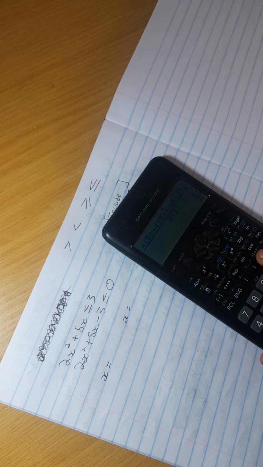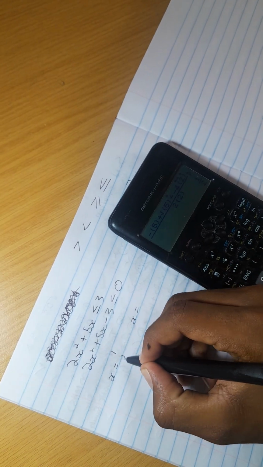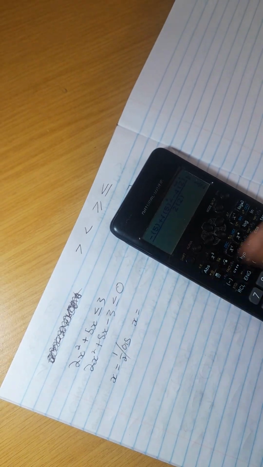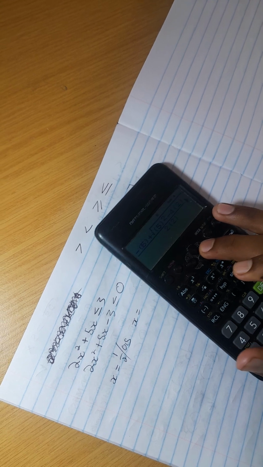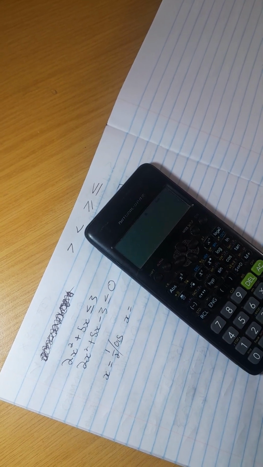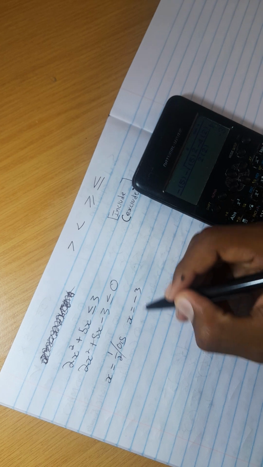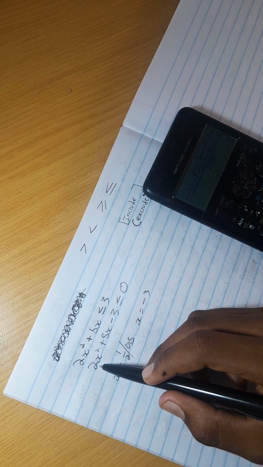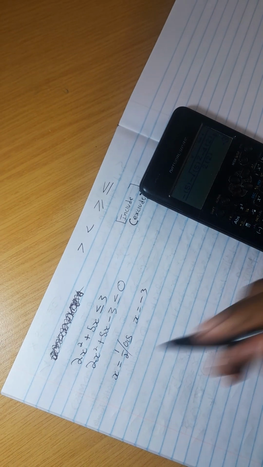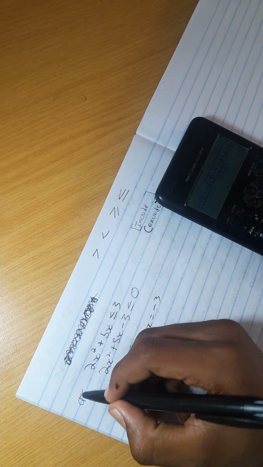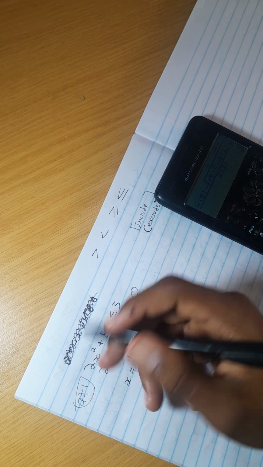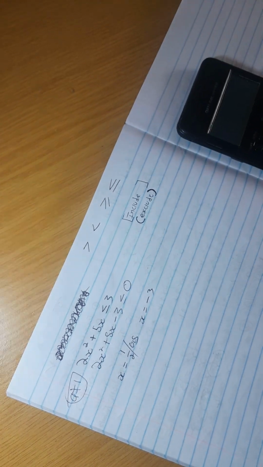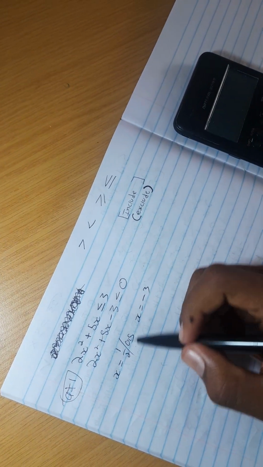So what do you get, guys? You get 1/2. That's your answer. Or you can say 0.5. It's the same. Then on the other side, what do we have? We have -3. So you see, this one is a decimal. Why? Because our a here was not 1. In fact, whenever a is not equal to 1, you will get a decimal number, guys. So here we have our x's. That's the first thing you have to do.